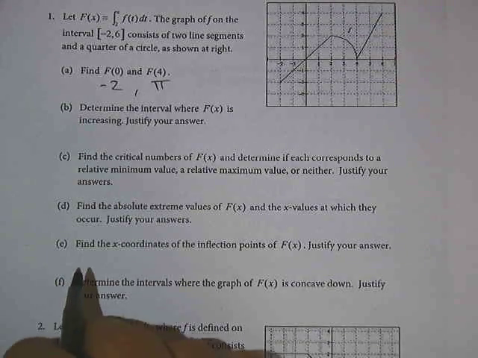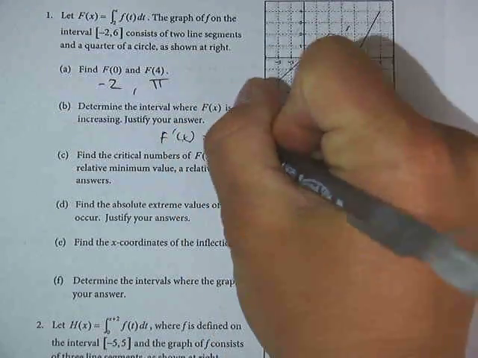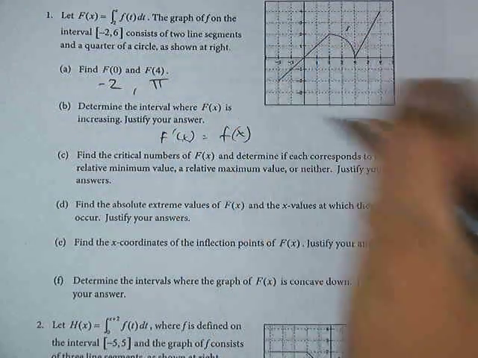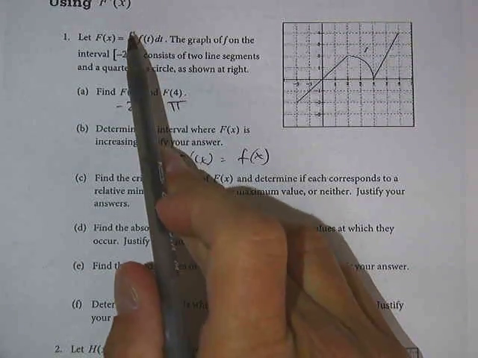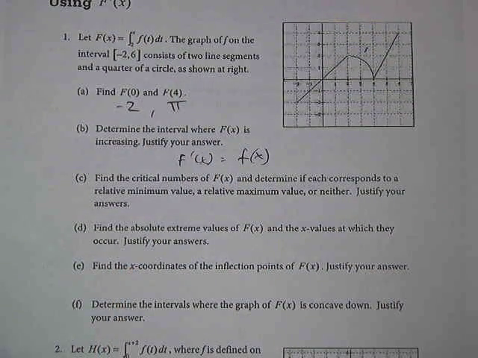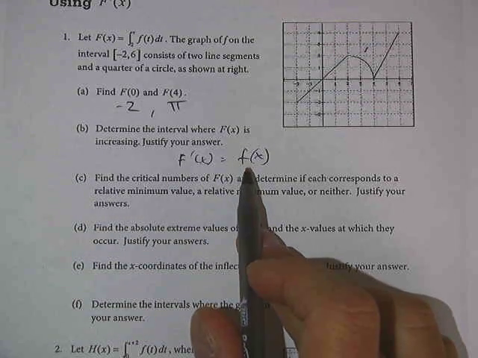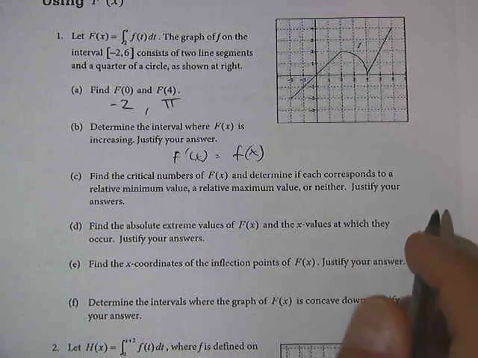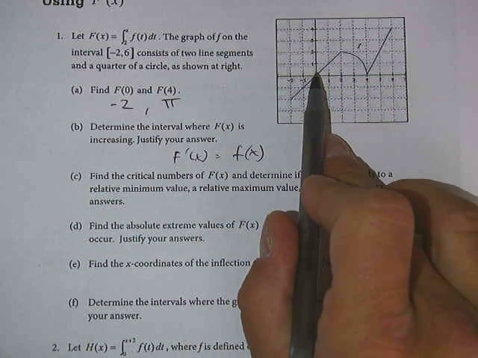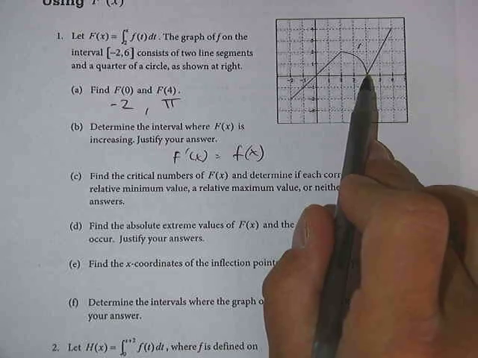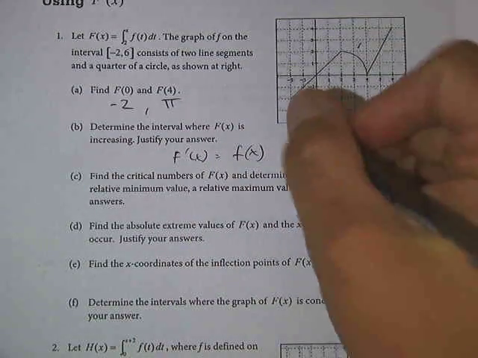Part B here says determine the interval where big F is increasing. Alright, so big F increasing would be ultimately when big F's derivative is positive. True? And keep in mind the derivative of big F here is f of x. We don't have any chain rule issue here because the upper limit is just x, so it's just the integrand evaluated at the upper limit. So this is the derivative of big F, f of x.